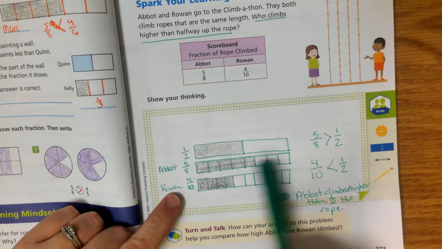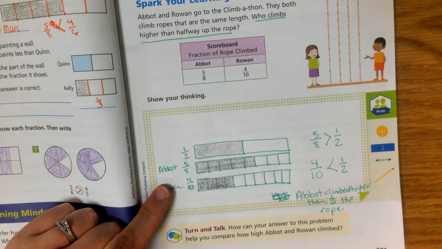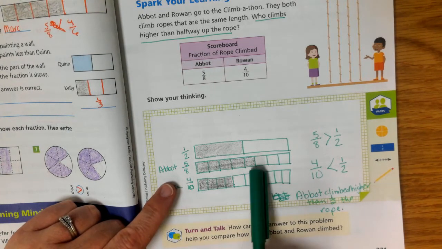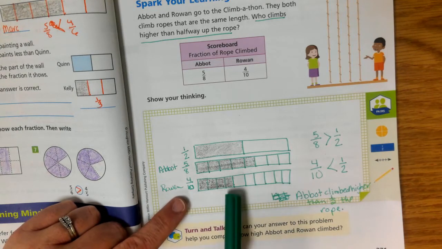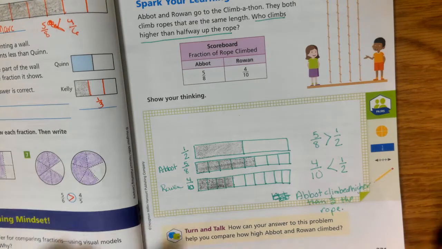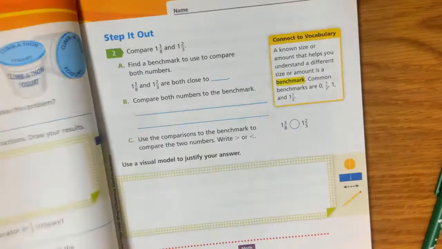So we can visually see, right? Abbott, we have our benchmark. Half is our benchmark. We can see that Abbott climbed a little more than half. Rowan climbed less than half. Okay.